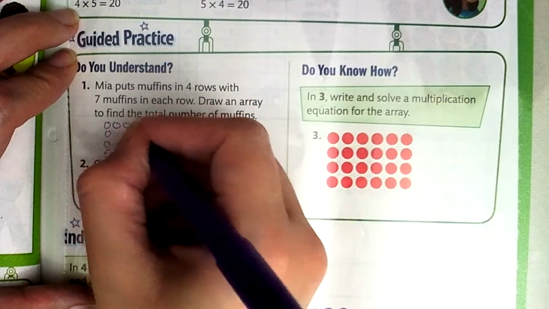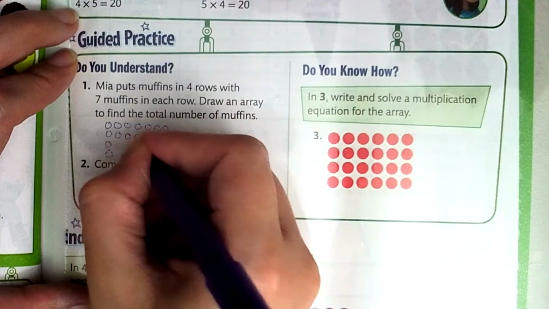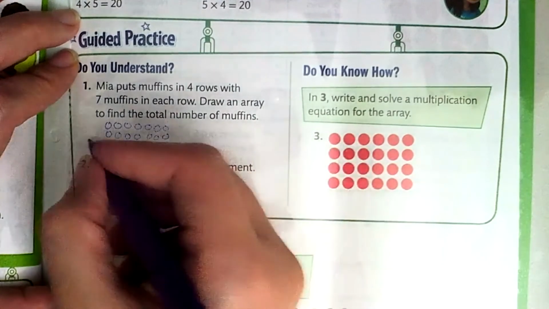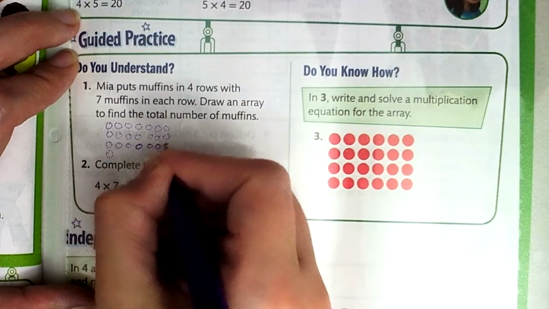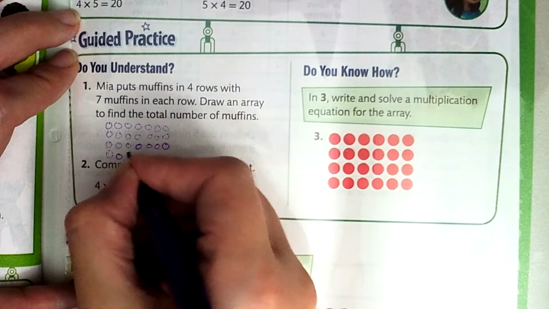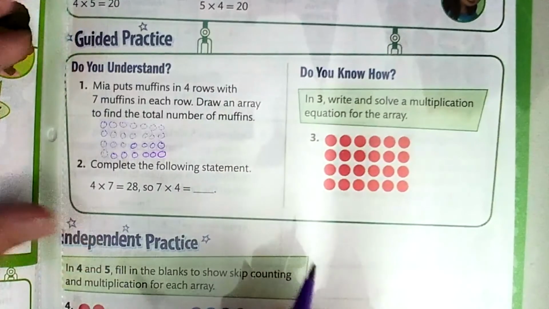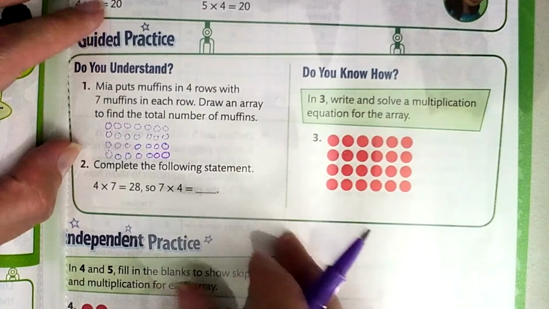1, 2, 3, 4, 5, 6, 7. 1, 2, 3, 4, 5, 6, 7. Remember, this one counts towards your group. So count that one. 1, 2, 3, 4, 5, 6, 7. 1, 2, 3, 4, 5, 6, 7. So I know that one's going to be a little bit squishy to fit in there. That's okay. Just draw it a little bit small.